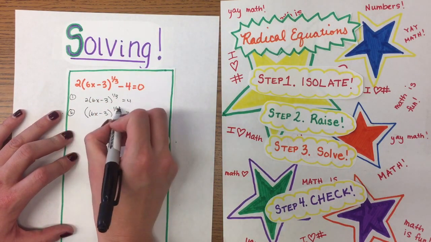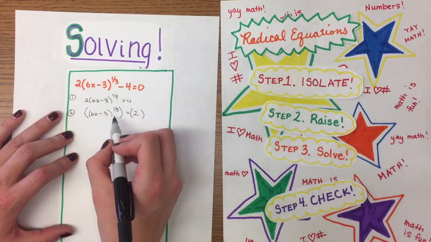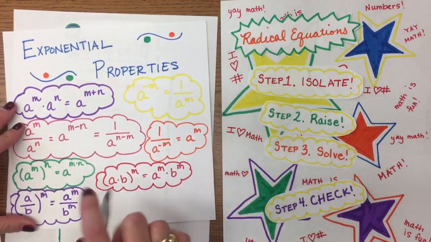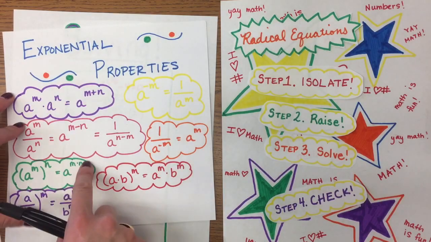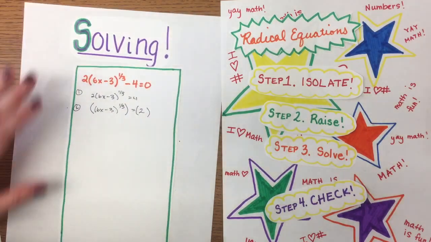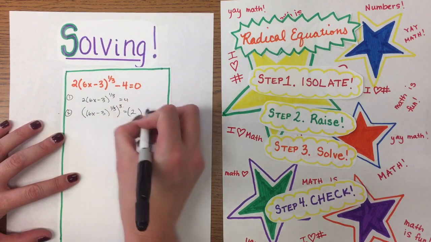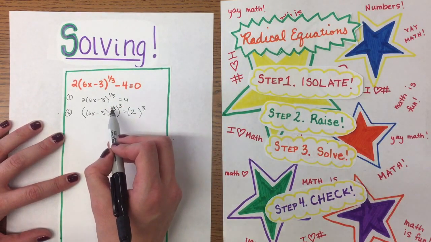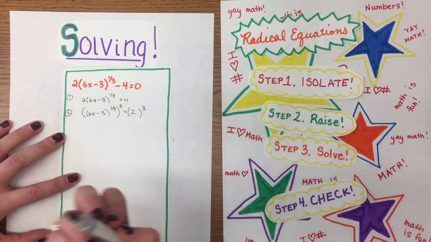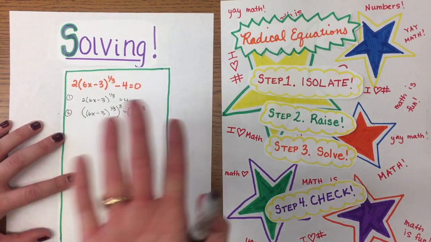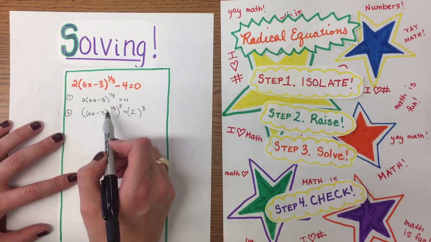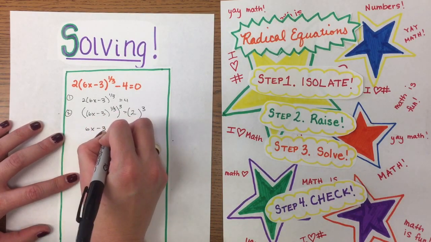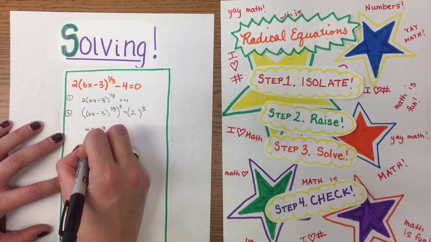I need to raise this to whatever power is necessary to get rid of 1/3. If we remember back to our properties of powers, if I raise a power to a power, I multiply. So to undo a 1/3, I'm going to raise this to the third power. So a rational exponent of 1/3 is the same thing as a cube root. I said to undo a cube root, we would cube it. To undo a 1/3 exponent, we would raise it to the third. 6x minus 3 is equal to 8.